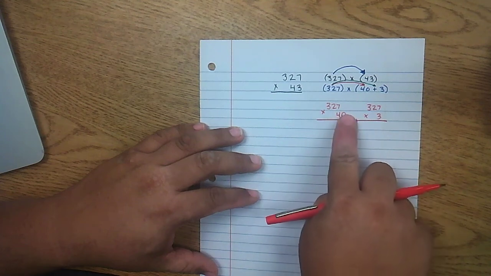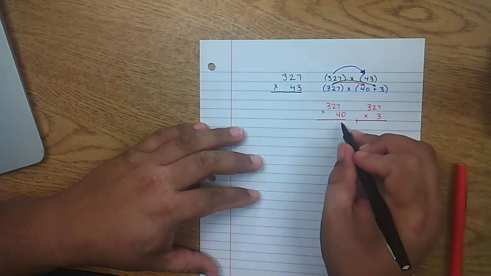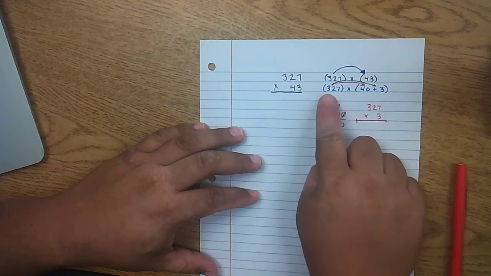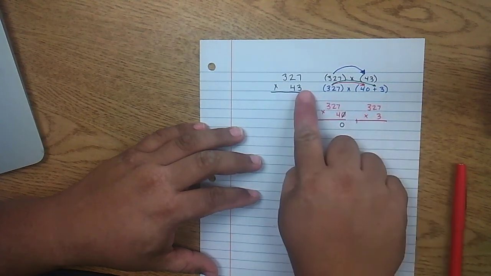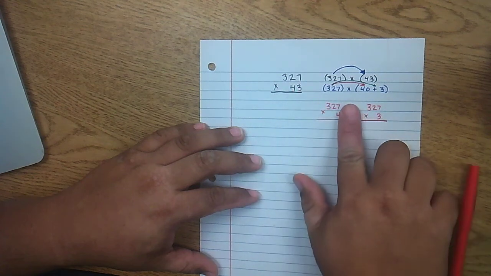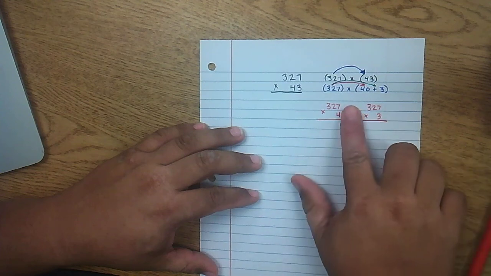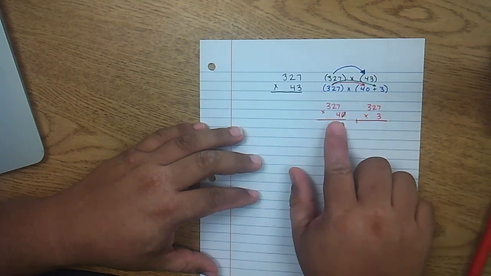Okay, so again, what we can do is just bring down that 0 where the kids don't have to mess with it at all. And what we've done is turn this big scary looking problem of 327 times 43 into two very simple 1-digit 3rd or 4th grade level problems.